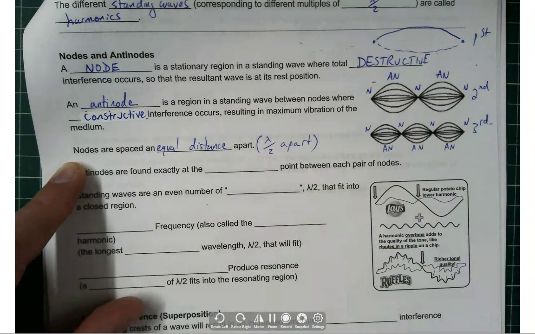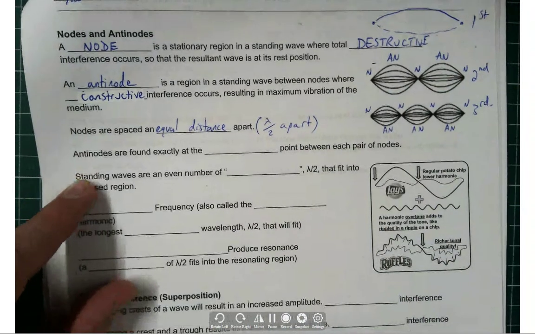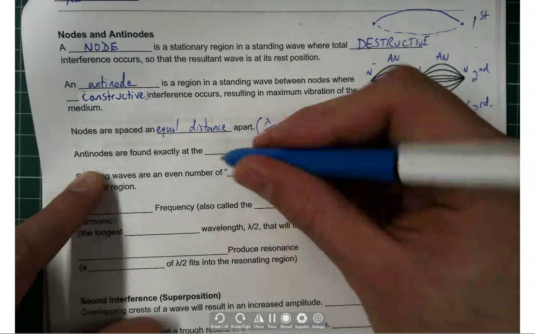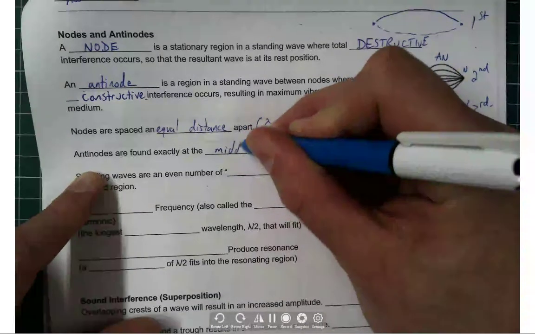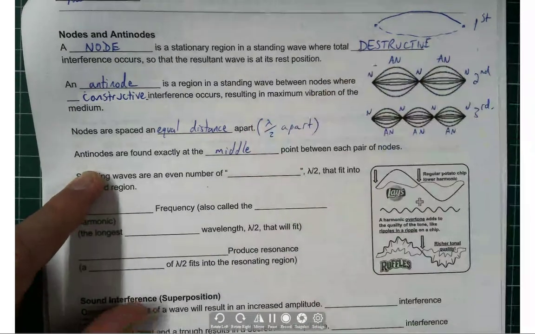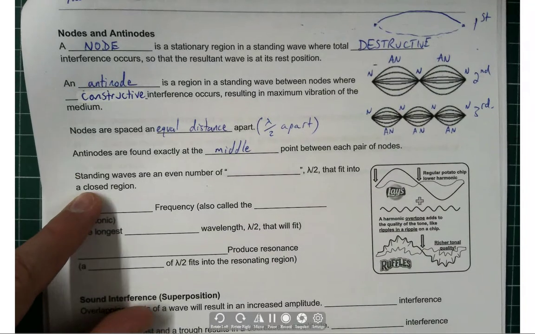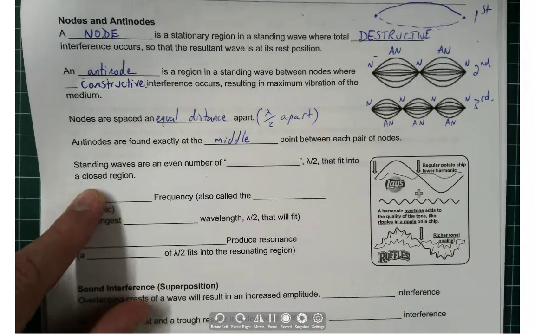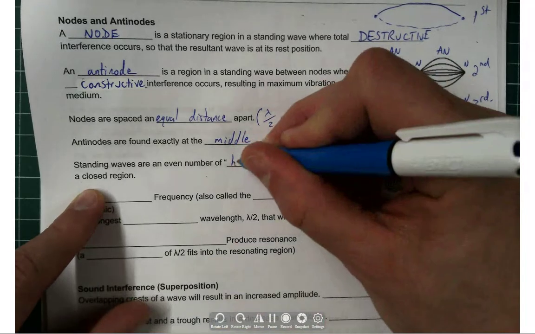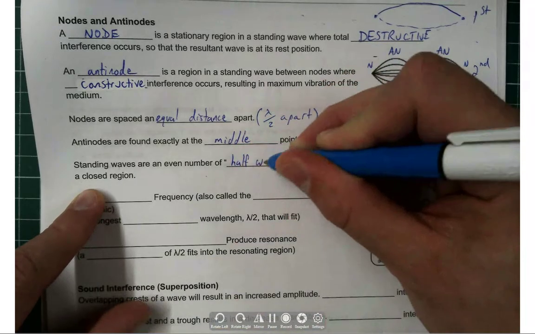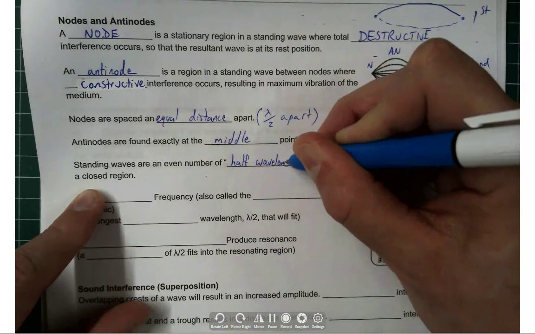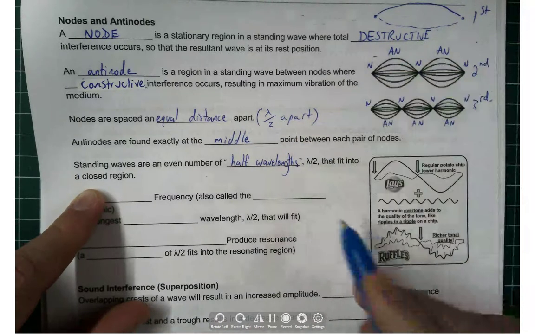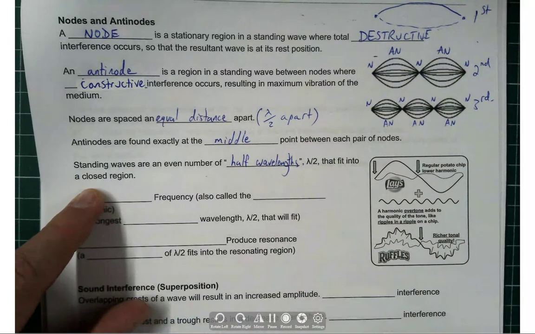Lambda over 2 apart. The antinodes, on the other hand, are exactly at the midpoint between each pair of nodes. And again, you can see that visually just by looking at the pictures, right? So standing waves are an integer number of half wavelengths, lambda over 2, that fit into a closed region.